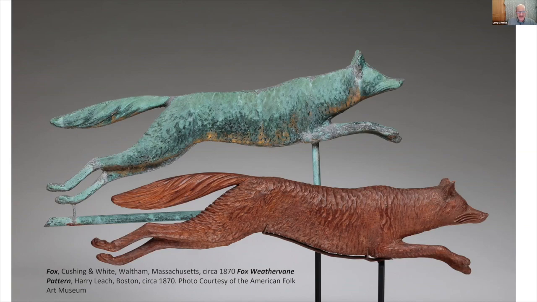So that's how you get the striations and all that. And this is the process that they used to do that. So they would do half and half and then weld the thing together. Or actually, the copper would be soldered.